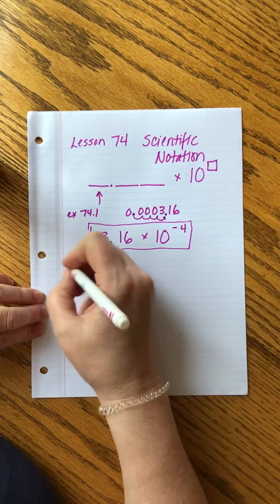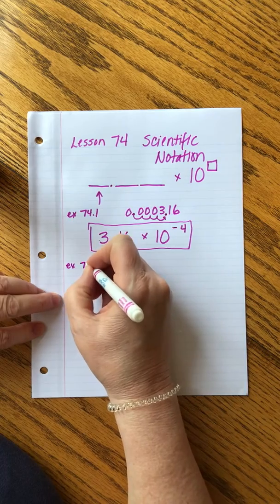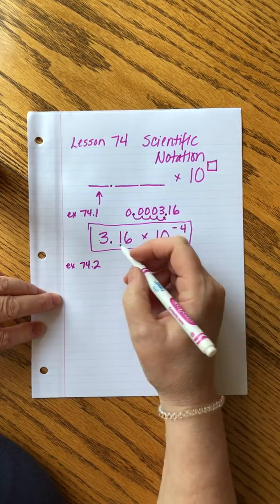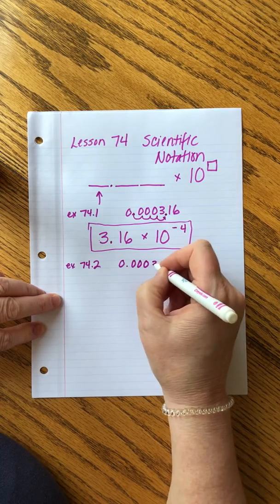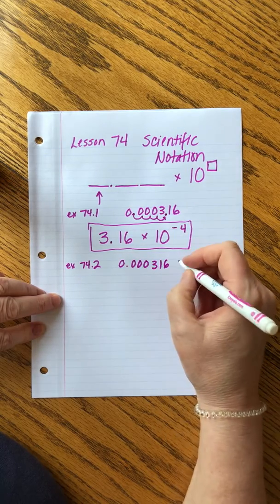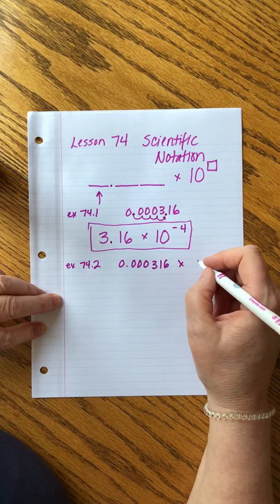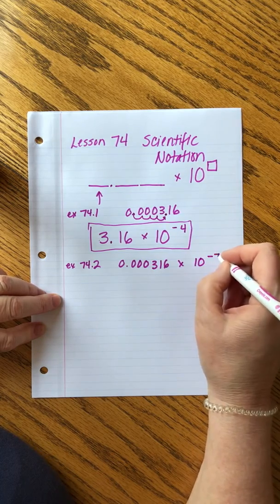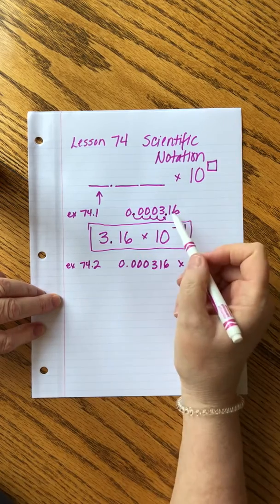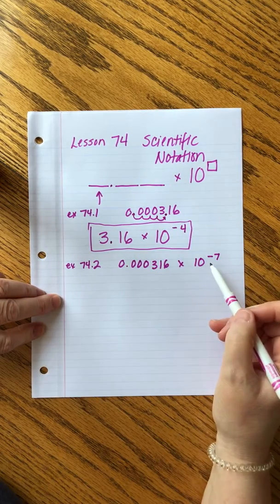All right. Example 74.2. Now we have a variation on the theme. This time we have our same number, but we're multiplying it times 10 to the minus 7. Okay, so it's not just the plain number, it's the number being adjusted.